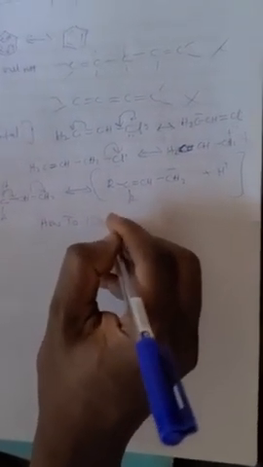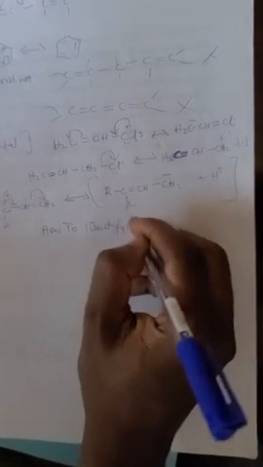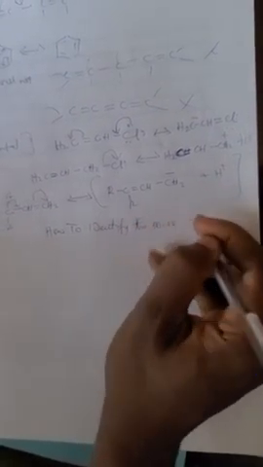How to identify the most stable canonical structure? How to identify the most stable one will depend on the major and minor contributors. So this is very important. How to identify the more stable canonical structure.